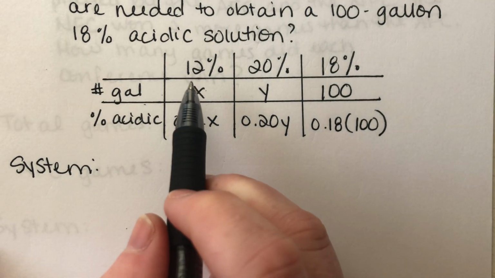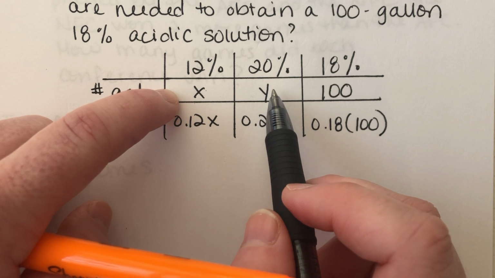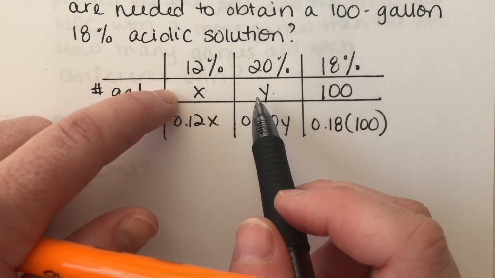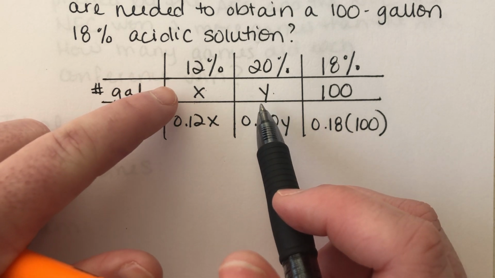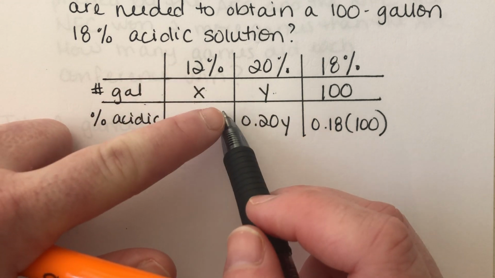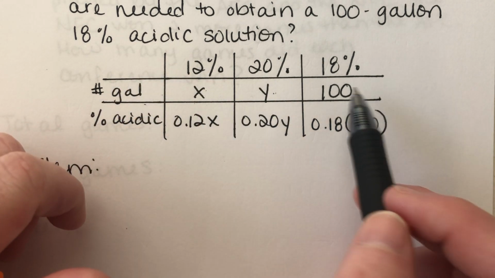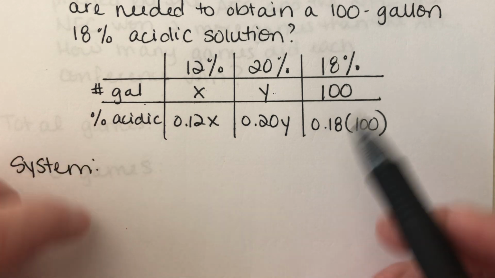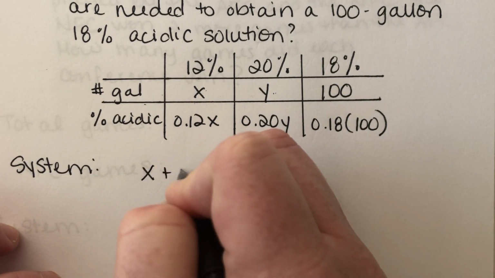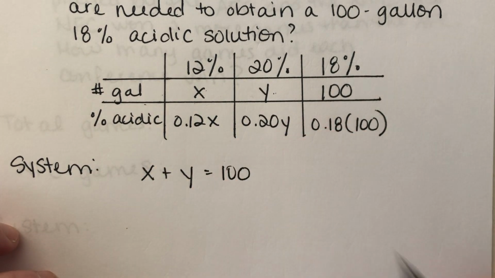So now I know that when I pour these into a big vat or something, something huge, then the total amount of liquid I have is 100 of the mixture. So I know X plus Y equals 100.